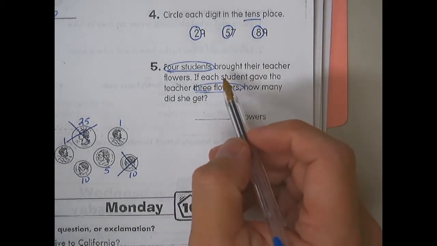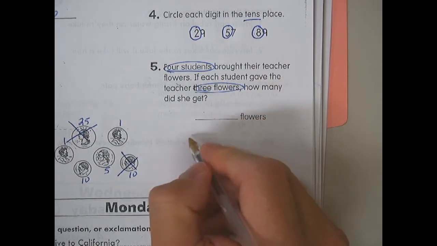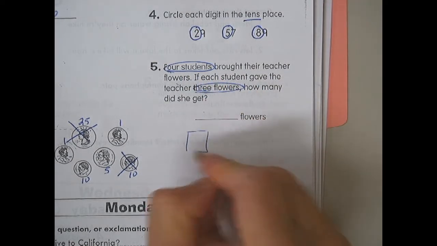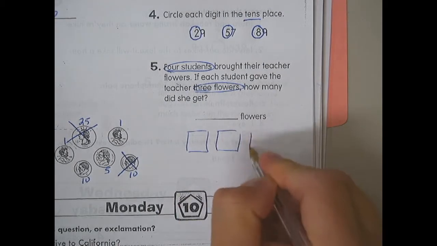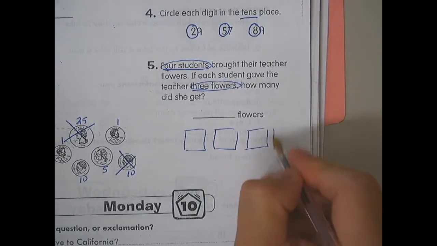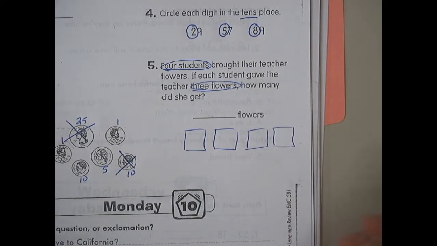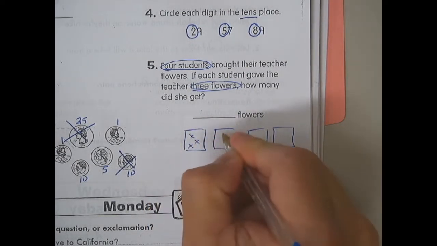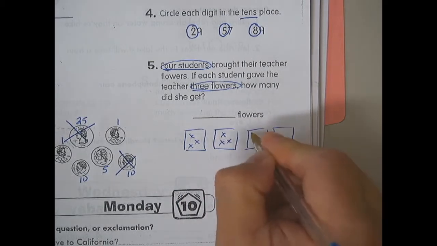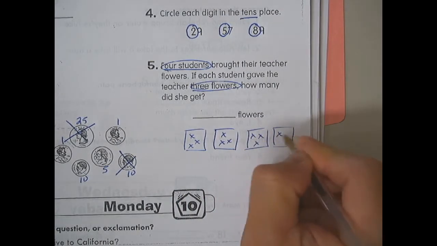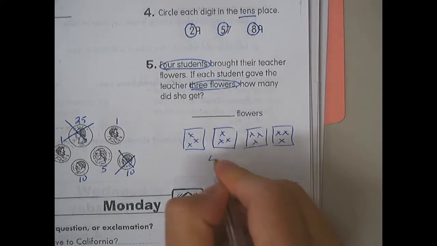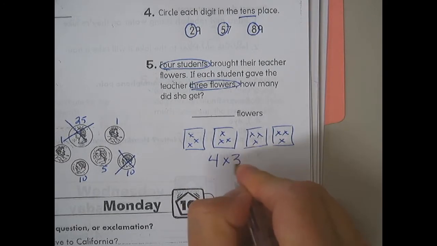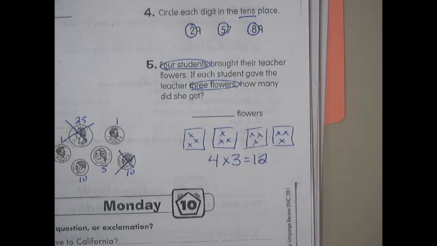We have 4 groups, 4 students, and each of the 4 students brought 3 flowers. We have 4 groups of 3, which equals 12.